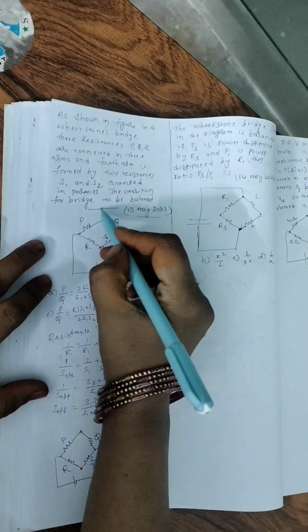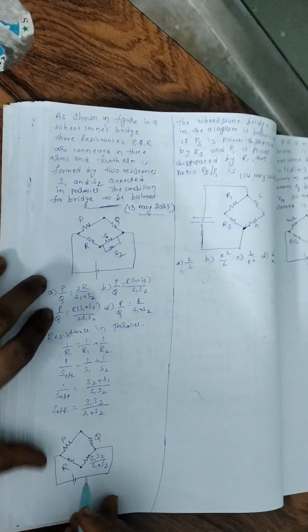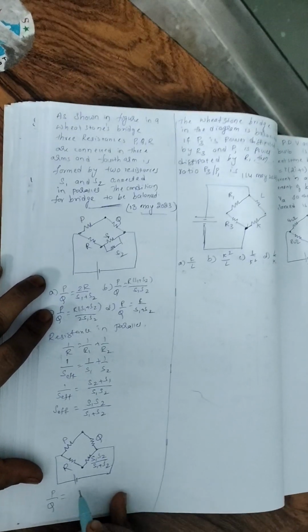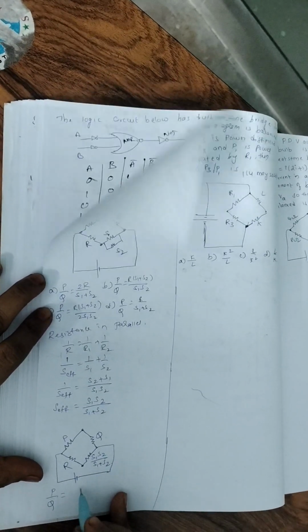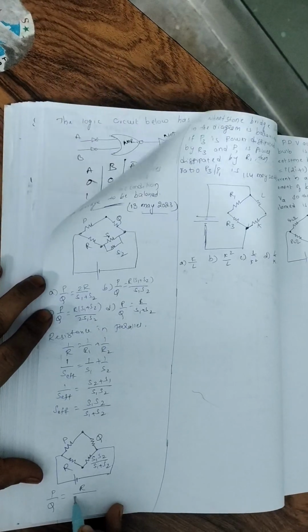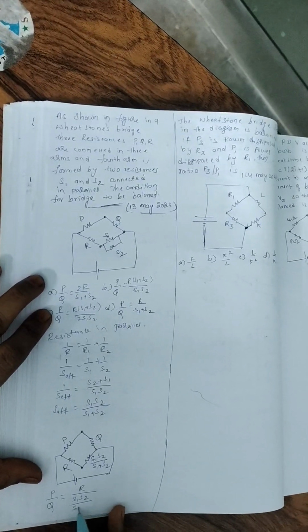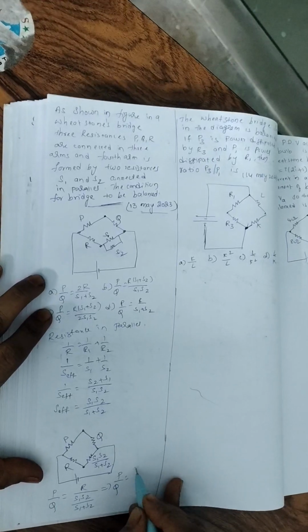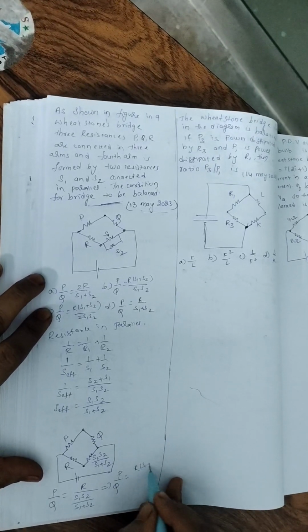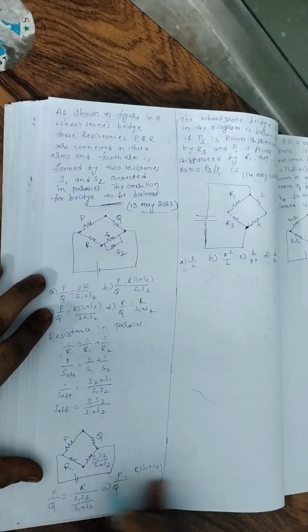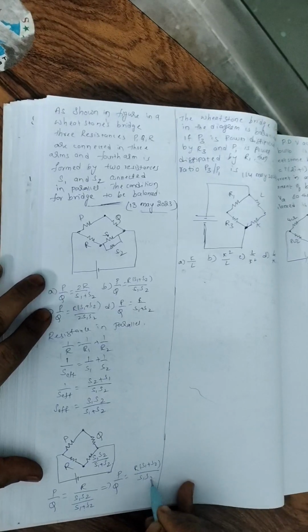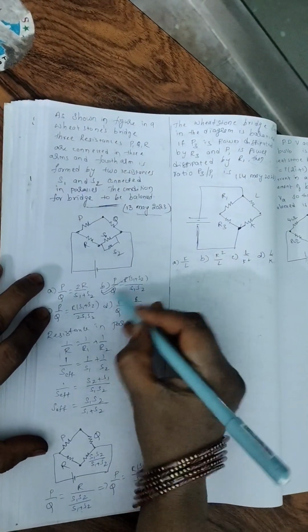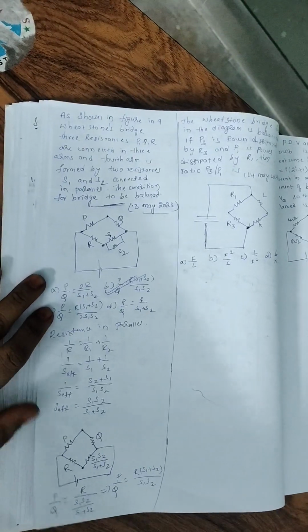Now he is asking for the condition for a balanced bridge. For a balanced bridge, P by Q is equal to R by S. In place of S, what do you have? S1 S2 by S1 plus S2. So the answer is P by Q is equal to R times S1 plus S2, which comes into the numerator, by S1 S2. So P by Q equals R into S1 plus S2 by S1 S2. Option B is the correct answer.